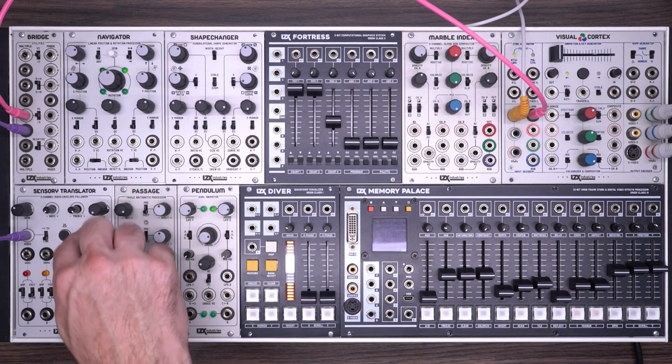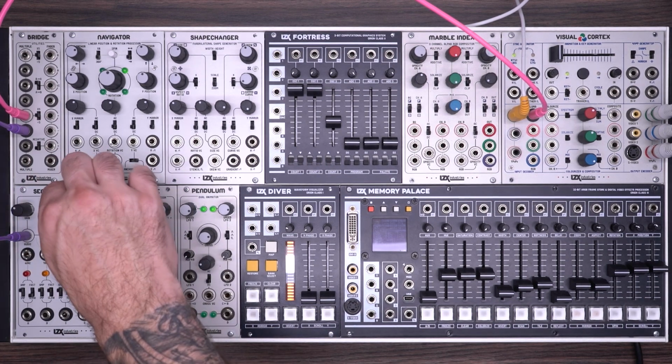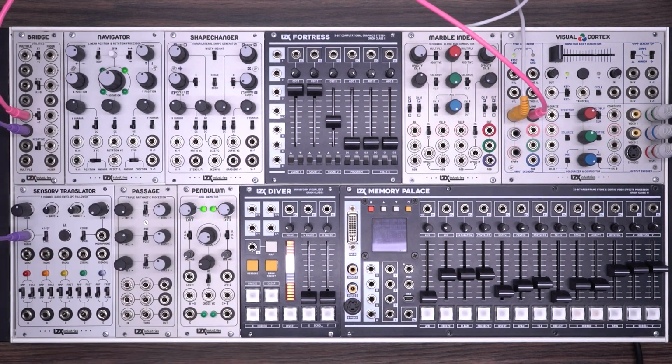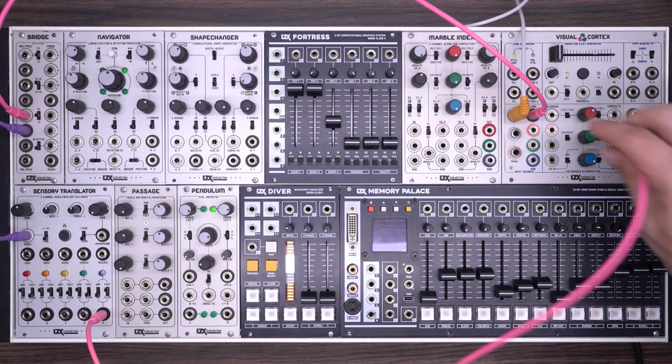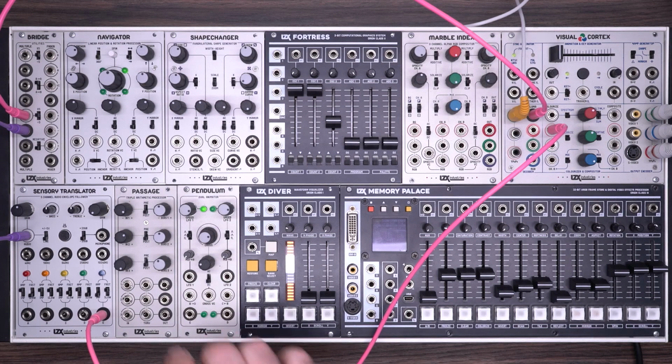Again, I have my microphone turned down because I'm not going to want to use it for this case. I'm going to zero out the rest of my controls. And let's begin by just looking at the fastest output on the Sensory Translator. The fastest meaning highest frequency, in this case 10,240 Hz. So as I start adjusting my gain, you'll start to see the LEDs light up.